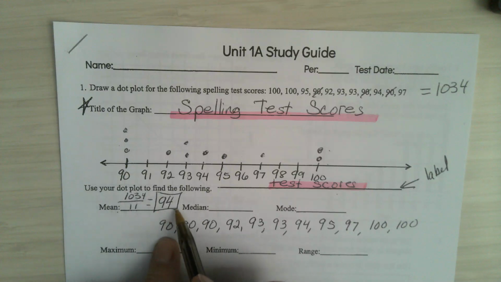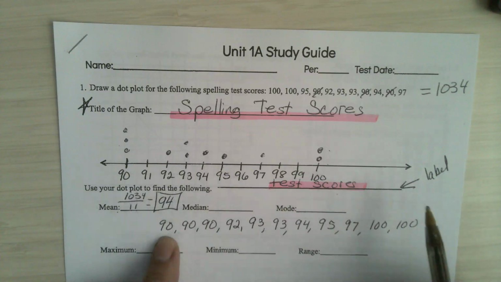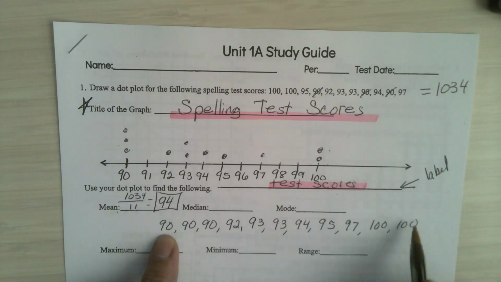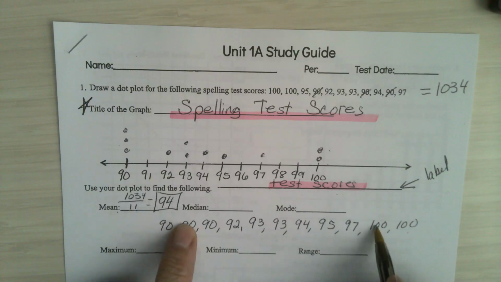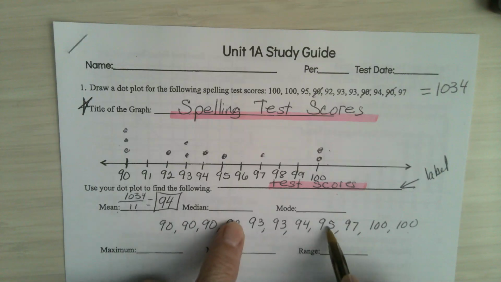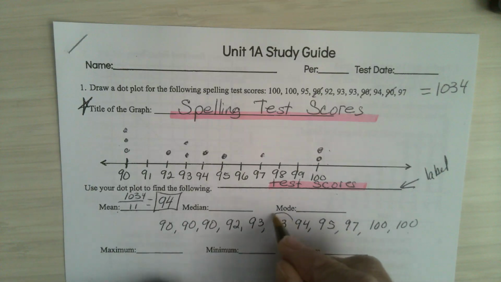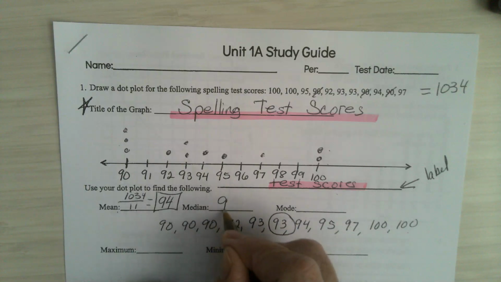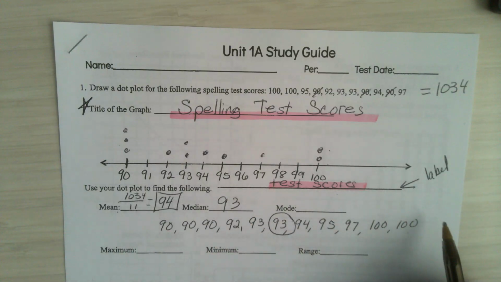Did everyone get 94 for their mean, their average? Now, the middle number is 93. You could also do it by counting your dots, but on a test, I strongly recommend you write down all the numbers because it's easier to find it that way.